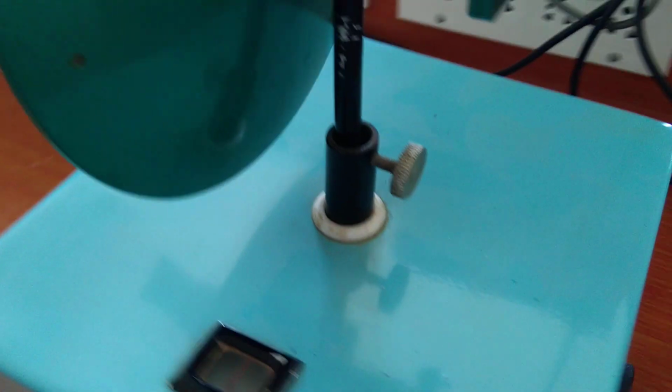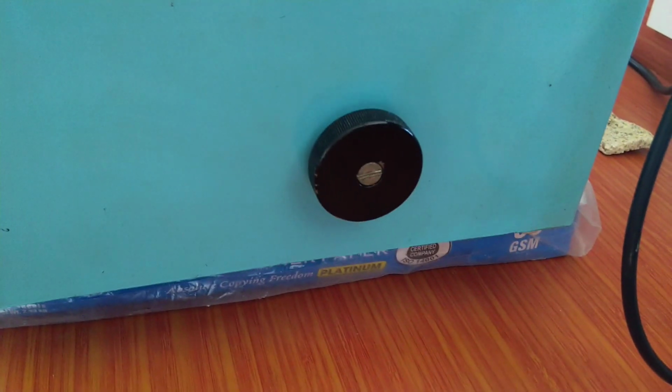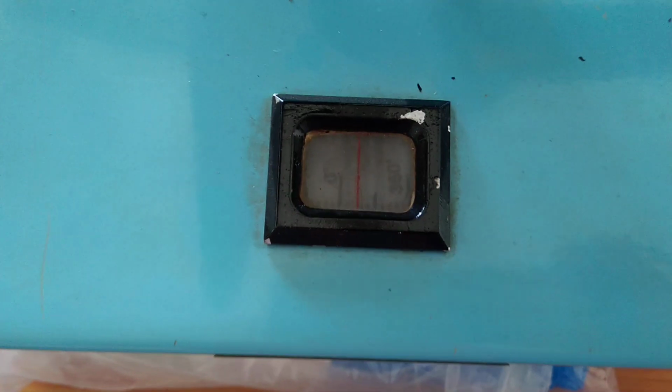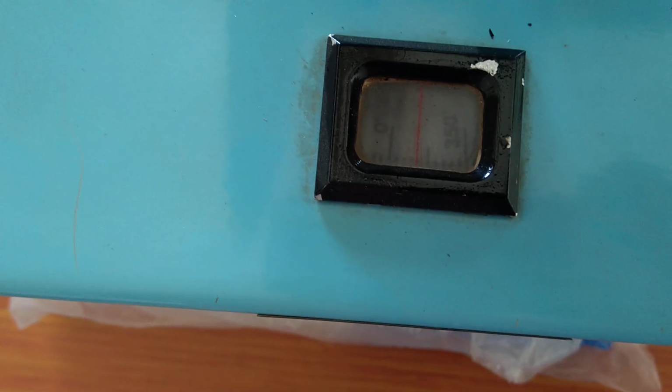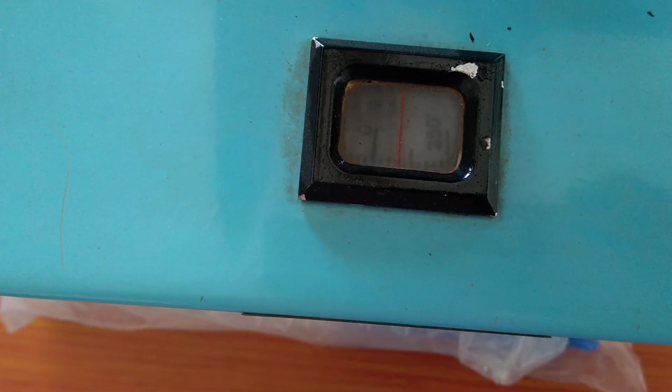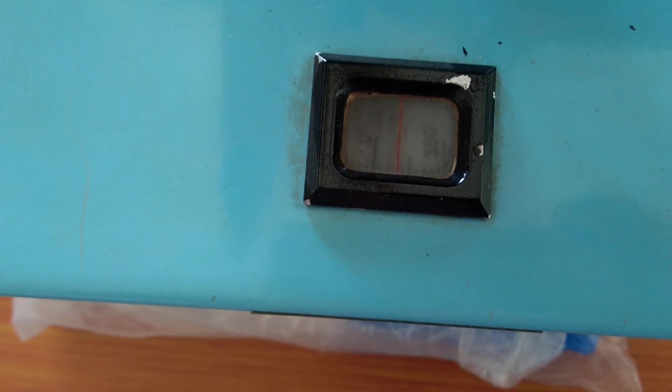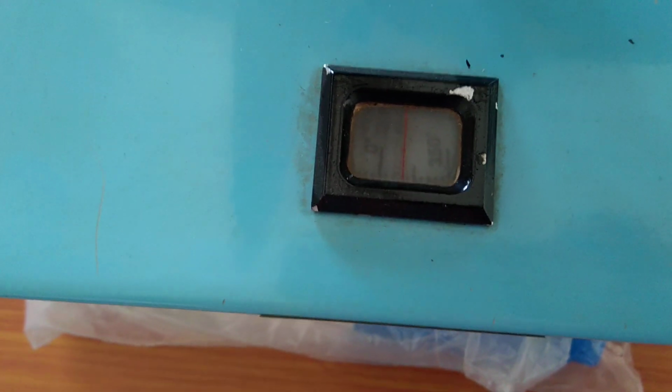To rotate the antenna in a particular direction, there is a knob at the back side, and the angles can be measured here. You can see angles 350 degrees, 0 degrees, and in both clockwise and anti-clockwise directions we can rotate this antenna to get the maximum value in the CRO.